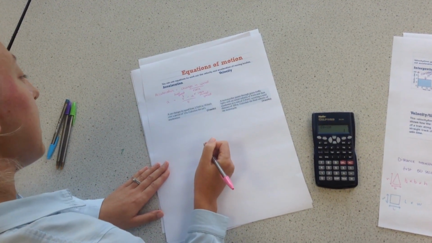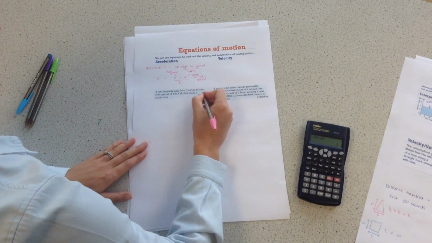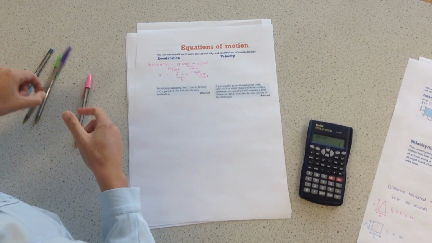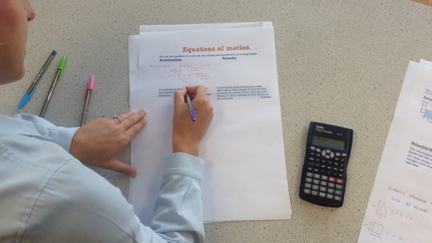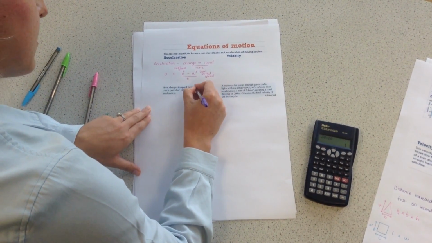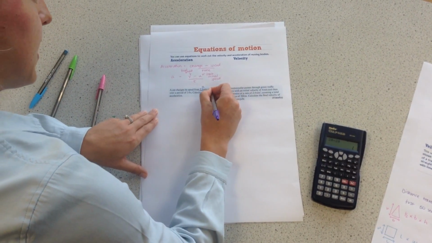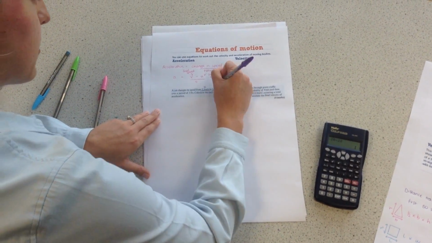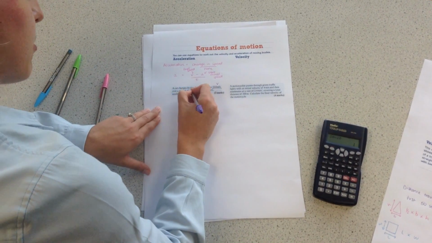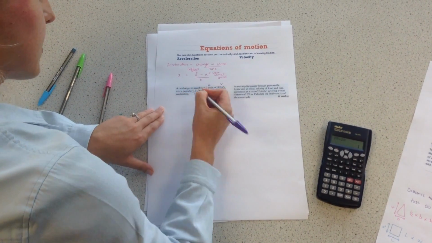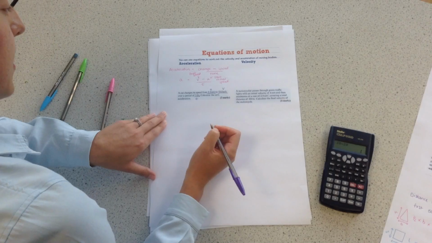So, if we had this question here, for example, a cat changes its speed from 2.5 meters per second, that's its start, that's U, to 10 meters per second, that's its final speed, that's V, over a period of 3 seconds, that's our time. Calculate the acceleration.